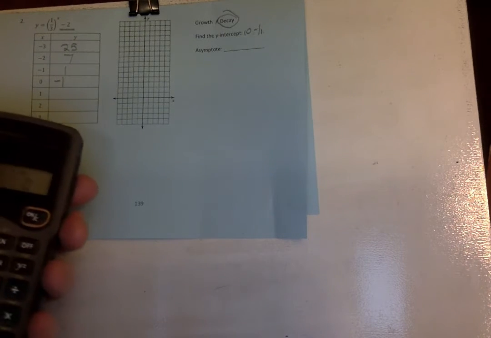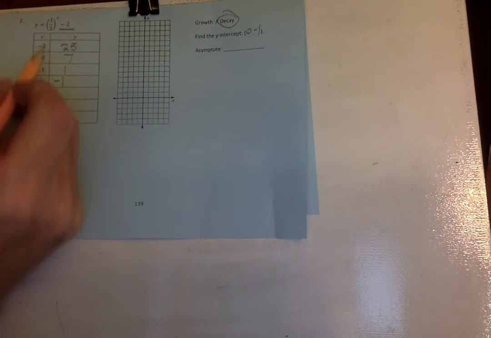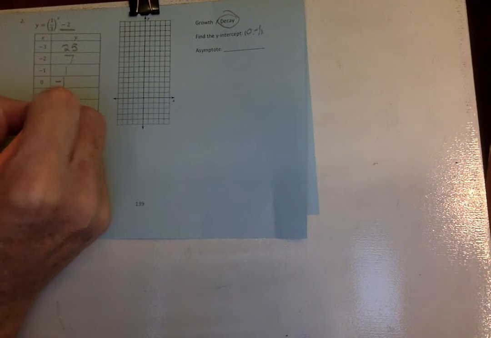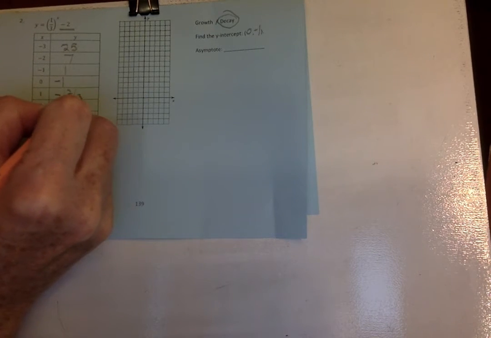Okay. Then I know if I use 1, 1/3 to the 1 power is 1/3 minus 2 will be -1 2/3.